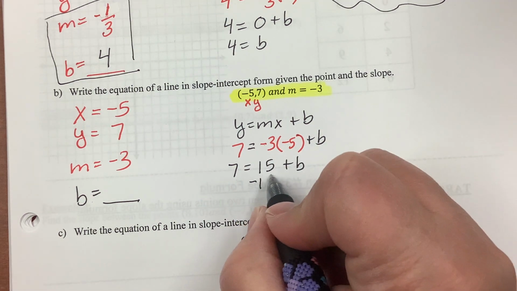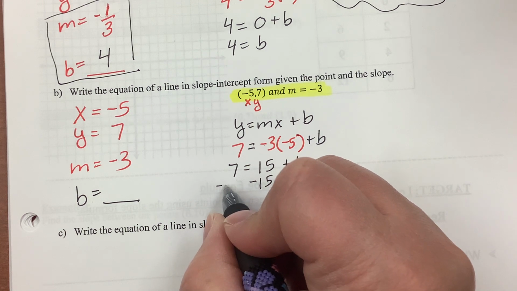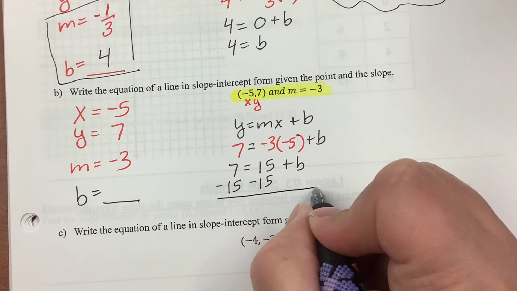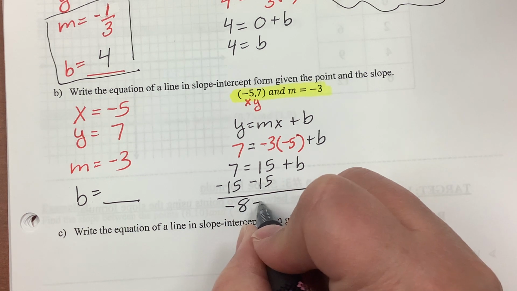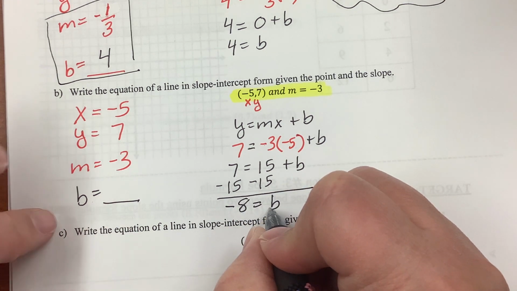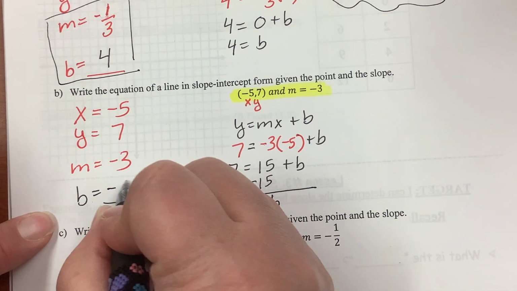All right, subtract 15 from both sides, and you get 7 minus 15 is -8 equals b. So now I know b is -8.